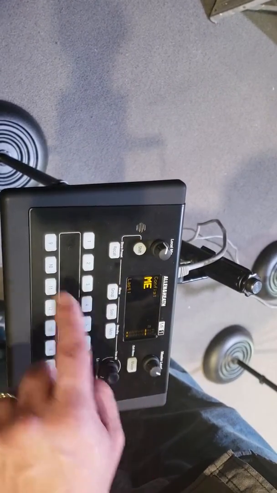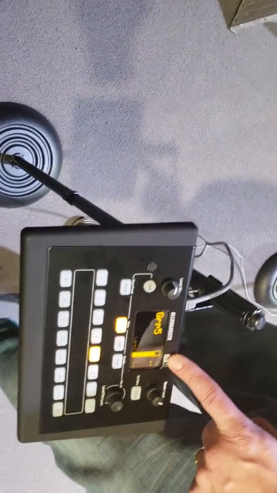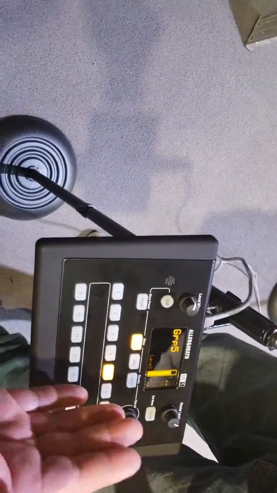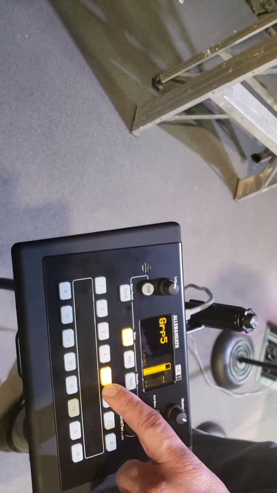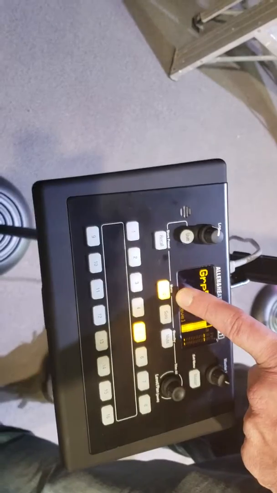Get out of my shift. There we go. So now you've assigned a group, Group 5. You've assigned a group of whatever we told that group to pull in. Now it's on number 5. You know that it's a group based on what you named it, but also the group light comes on.